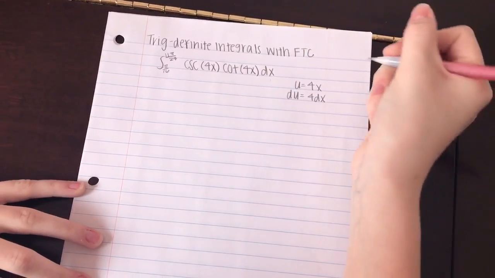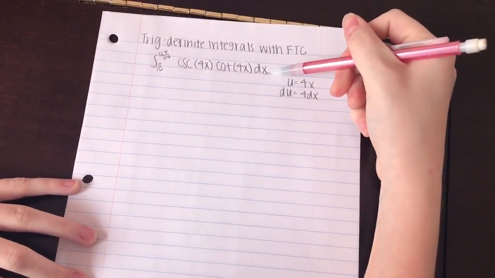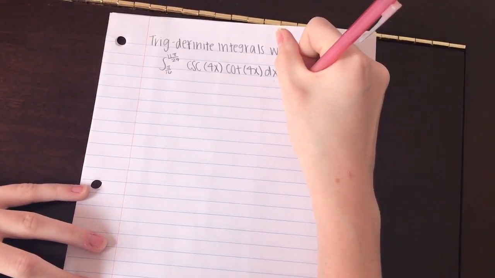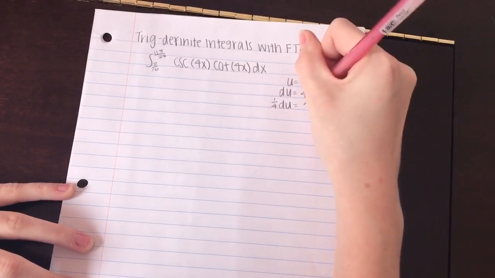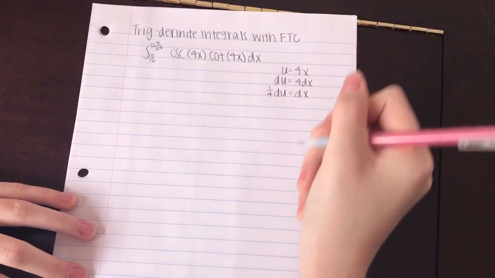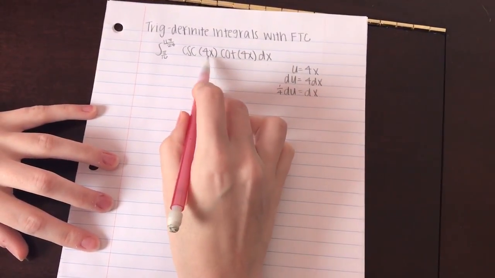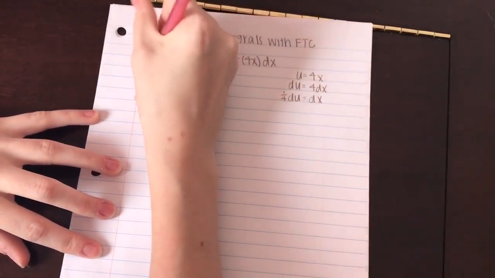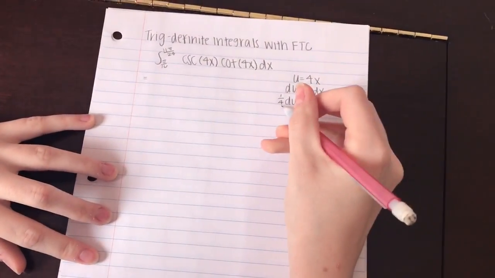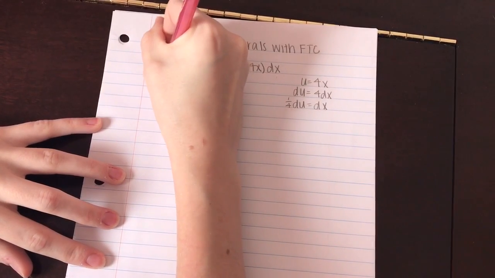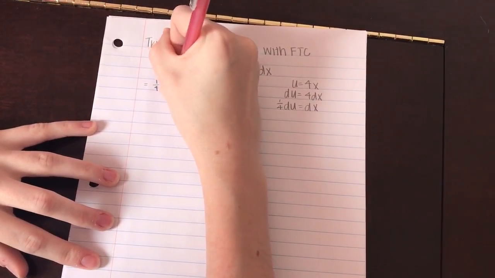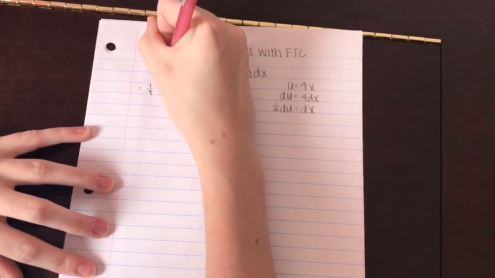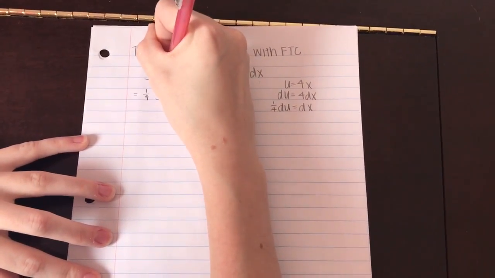the derivative, and we don't have a 4 dx in our equation, so we're going to have to put it onto the other side, so 1/4 du equals dx. So after we do that, we're going to plug in our u's into our equation, which gives us, and we're going to put the 1/4 out in front, 1/4 the integral from pi over 4 to 11 pi over 6.